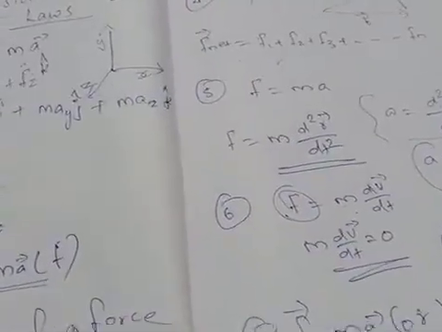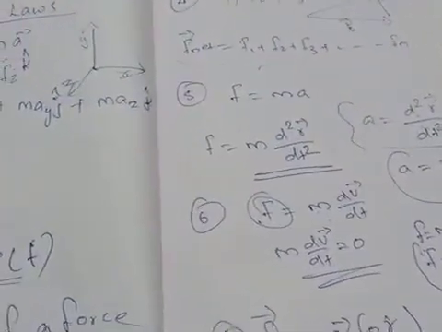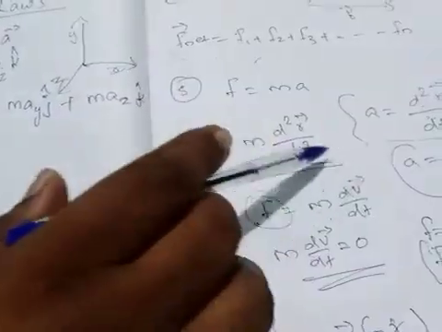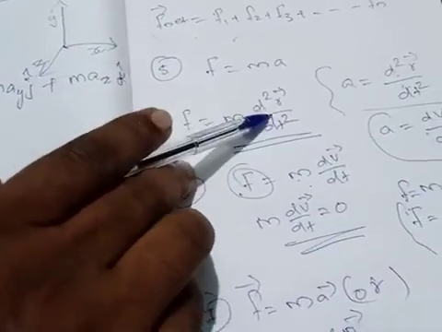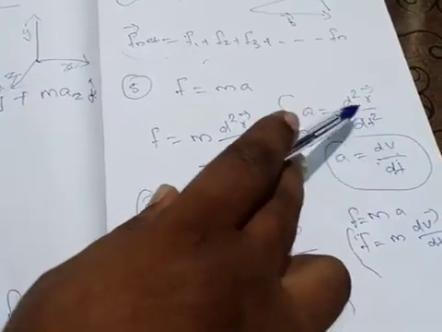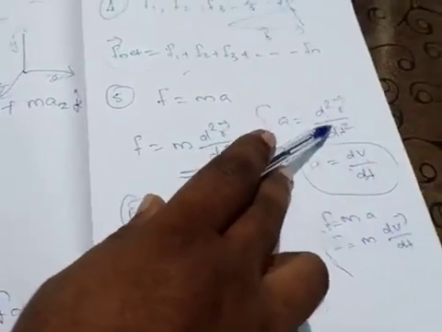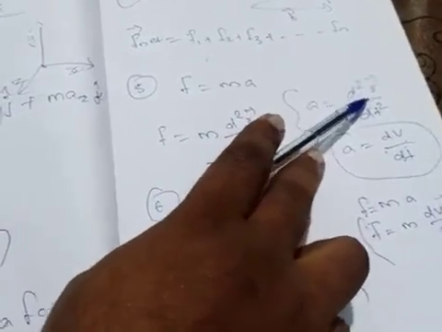And the fifth point is what? We can write this ma equation in second derivative form, m into d square r by dt square. This is the second derivative form of acceleration. This is the first derivative form dv by dt, and again we are differentiating, we will get d square r by dt square. You know this r means position vector.